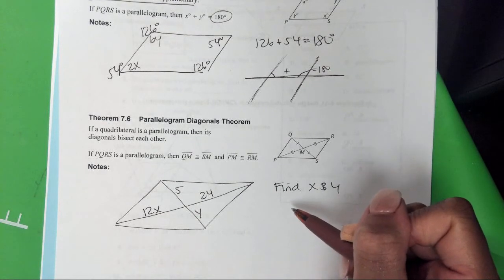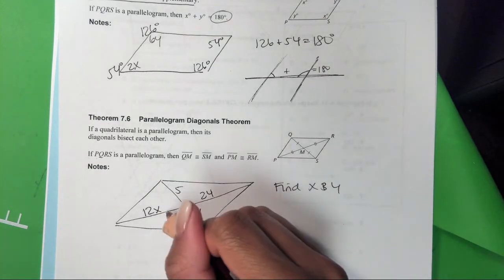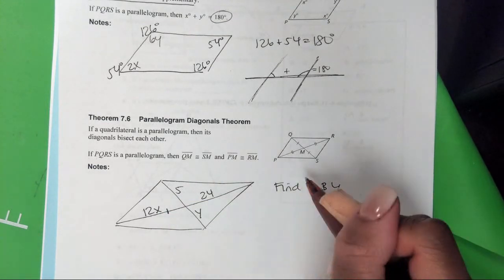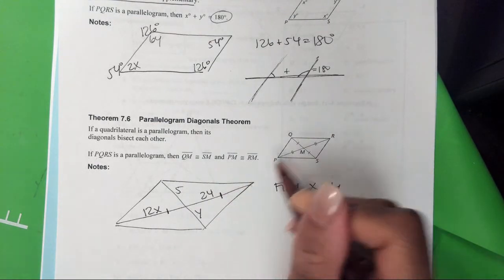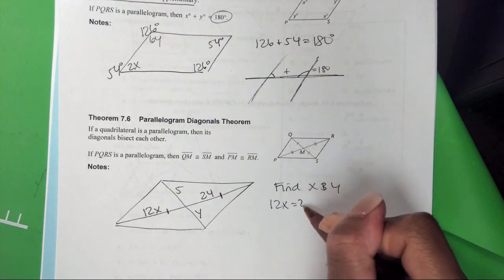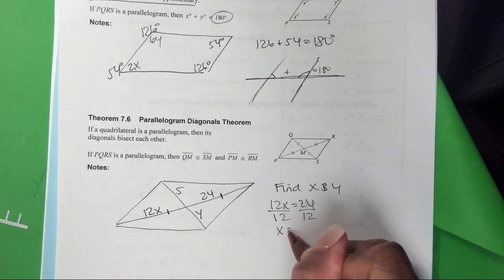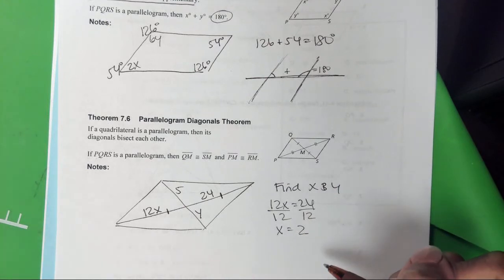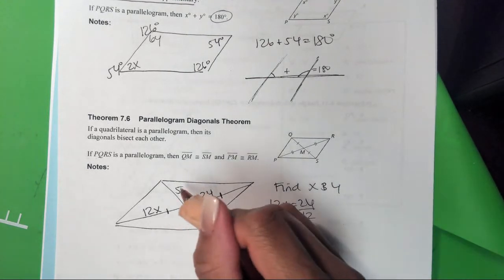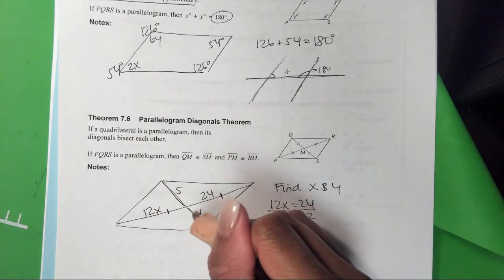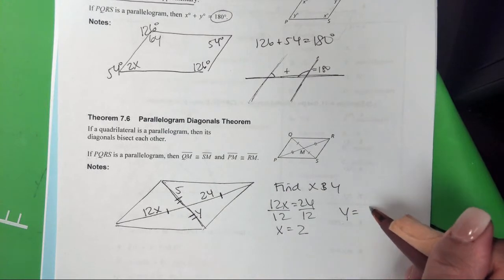So, according to my diagonals theorem, how would I find x? Well, what's congruent to 12x? Well, that would be 24, because it bisects this theorem. So I have 12x equal to 24, and I divide by 12, x equals 2. Okay? And now for y, if these are congruent to each other, that means y equals 5 as well.